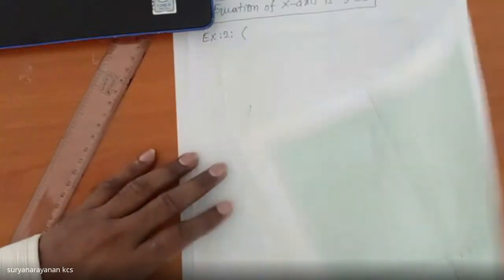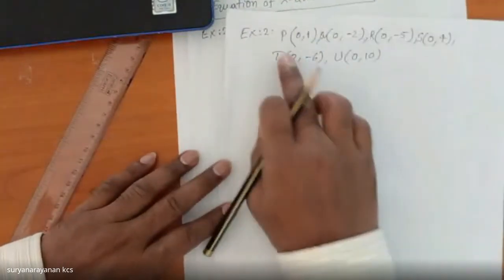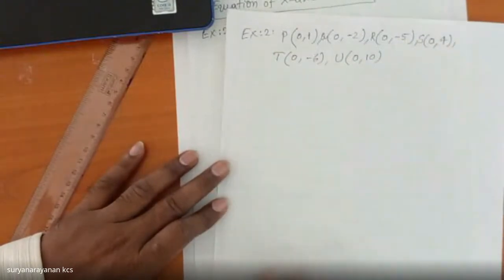Now come to this question, example 2. P is equal to ordered pair (0, 1).